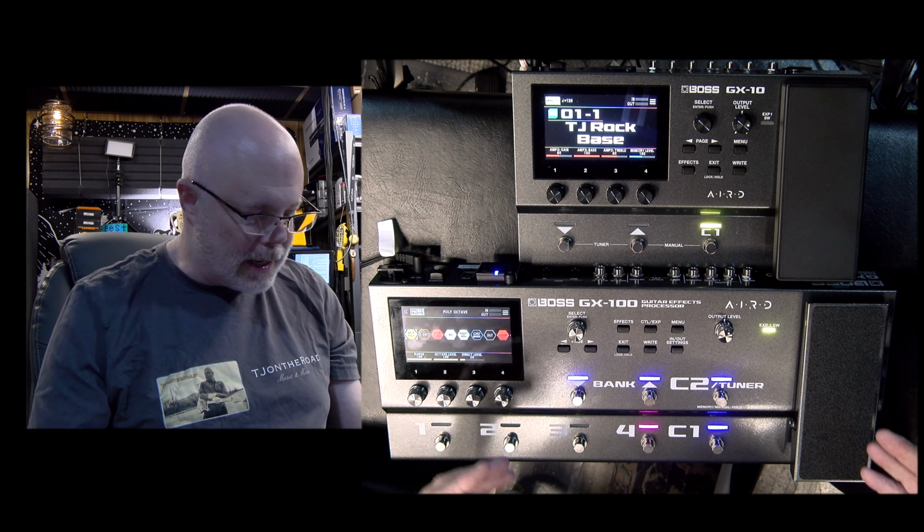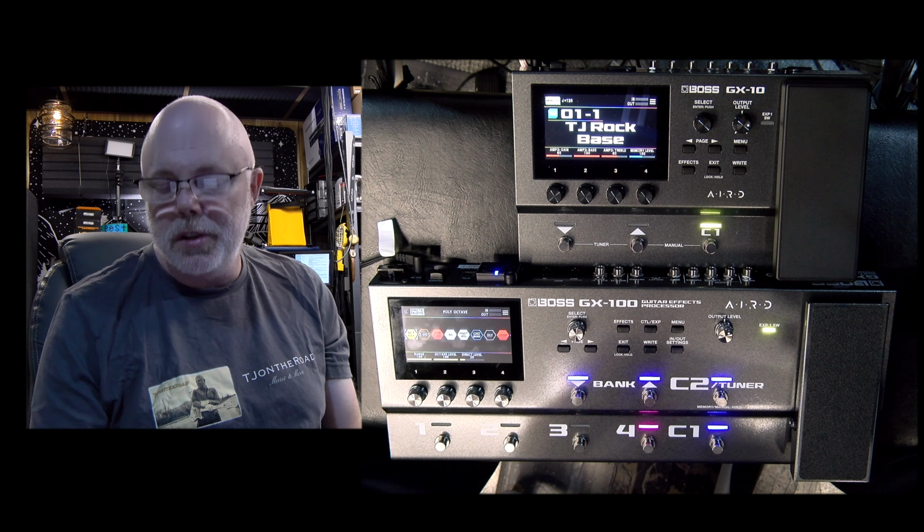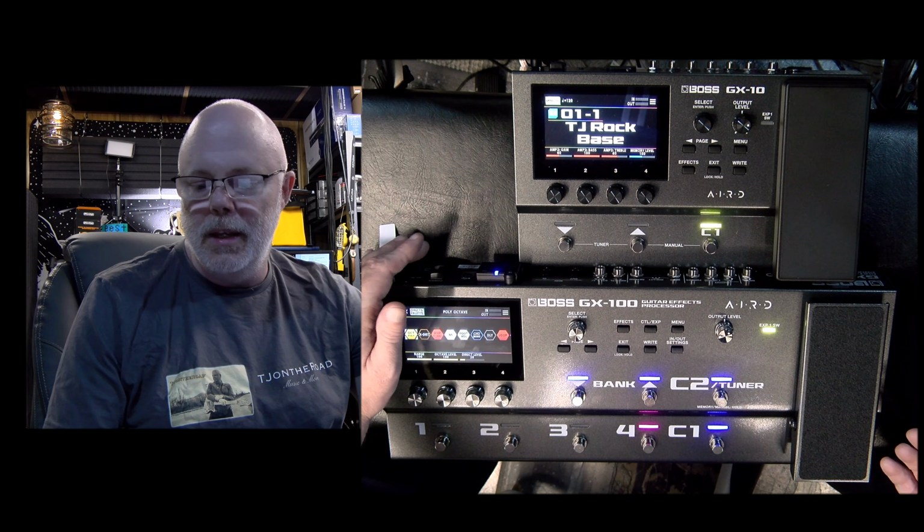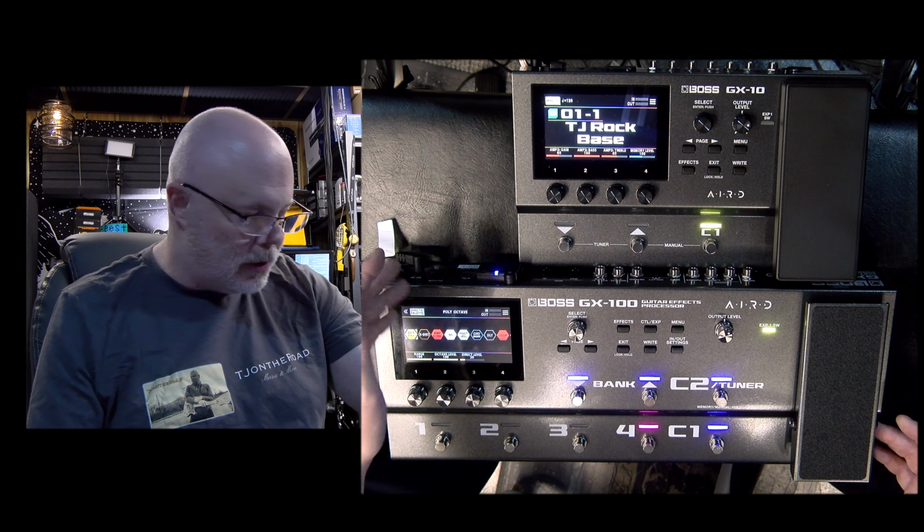All right, setting these right back down, let's take a look at some of the more additional differences here. I mentioned the power supply unit that comes with it.